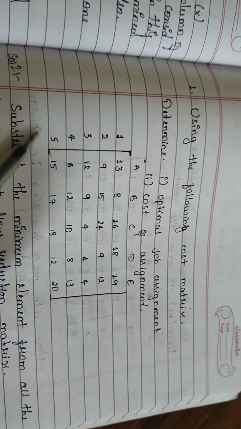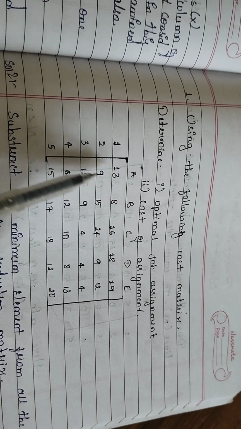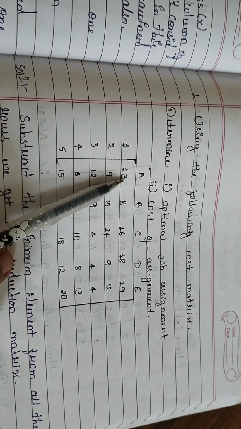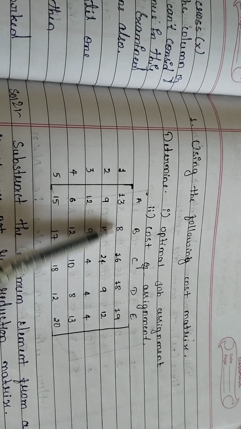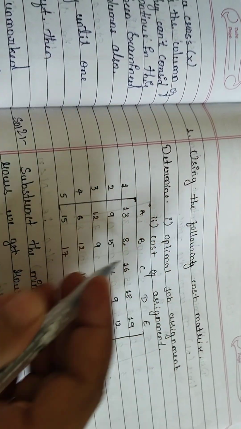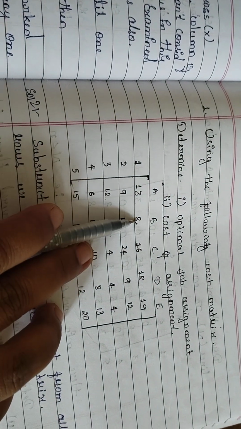Second step tells that in each row and each column you have to identify the least value and subtract it. Okay, so in the first row the least value is 8. We can mark it by a dot. In the sense, the first row is subtracted by 8.